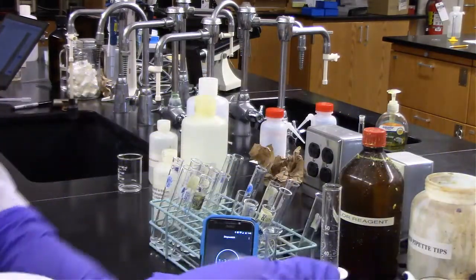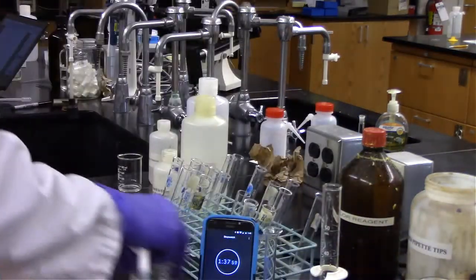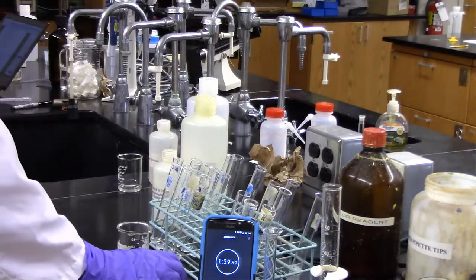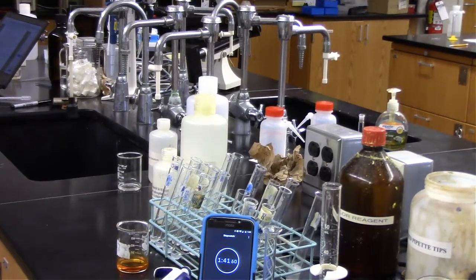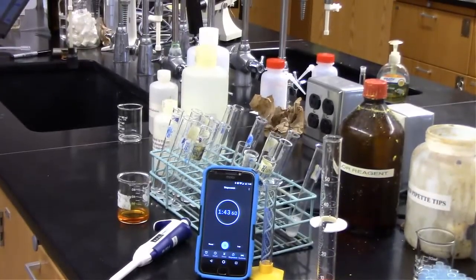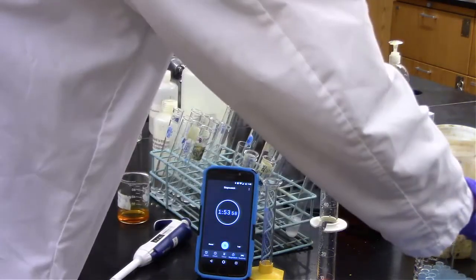And after 3 minutes, I'm just getting ready to add the color reagent. So I'm adding 1 milliliter of color reagent to each test tube. And I also have the hot water boiling so that once I add those, the 1 milliliter of color reagent, I can go ahead and put those in the hot water bath.